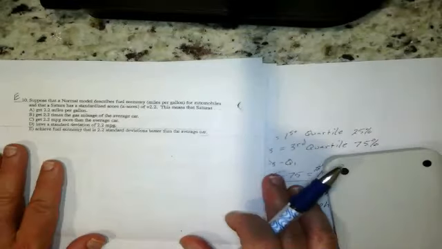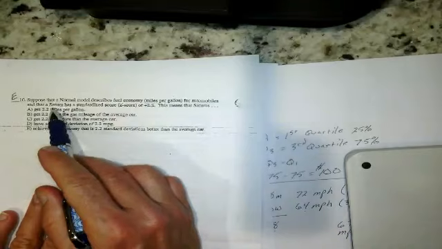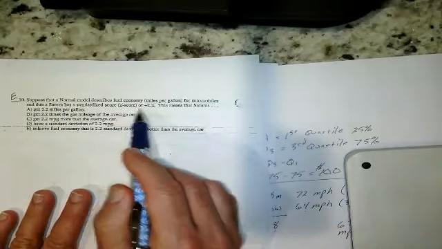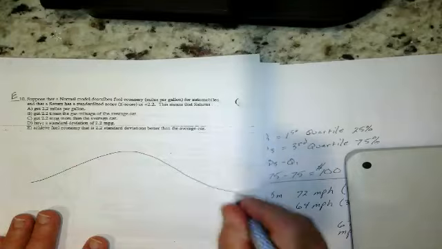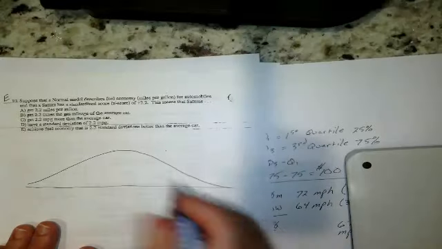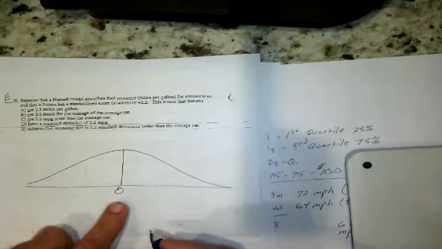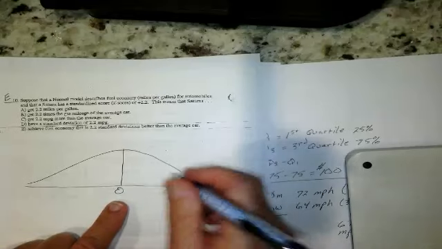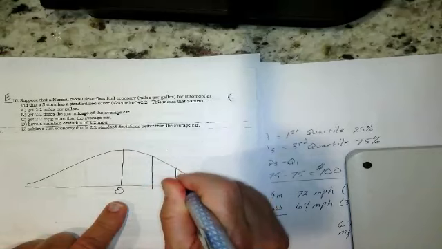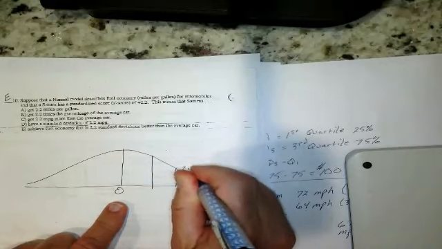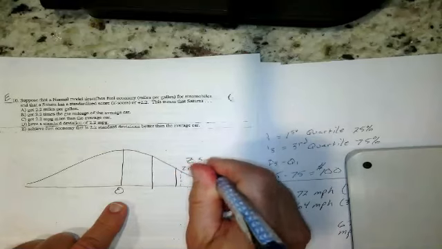Okay, so here we go. We have a normal model that describes fuel economy, miles per gallon for automobiles, and a Saturn has a standardized z-score of 2.2. So in other words, we have a normal model drawn, and here is our mean. Our mean is 0. This is the average miles per gallon. Well, there's 1 standard deviation, there's 2 standard deviations, and right here is where Saturn is, at 2.2 standard deviations above the mean. That's their z-score.